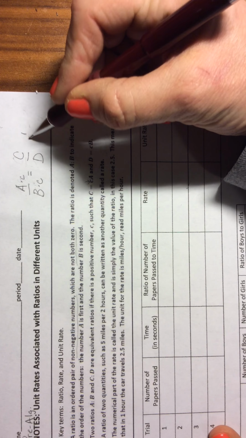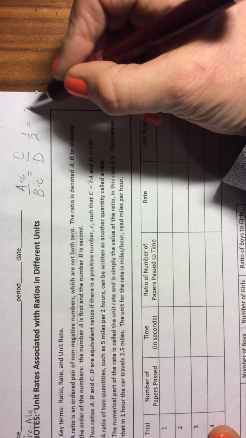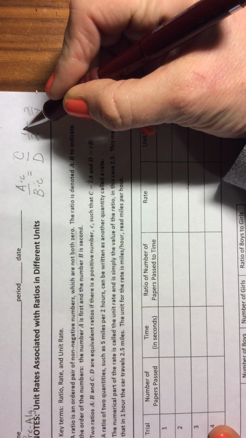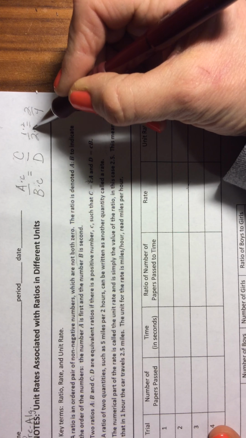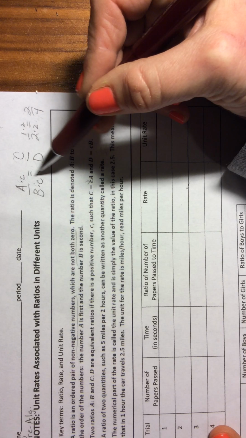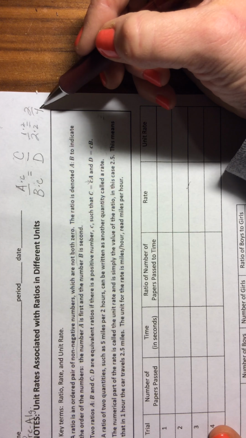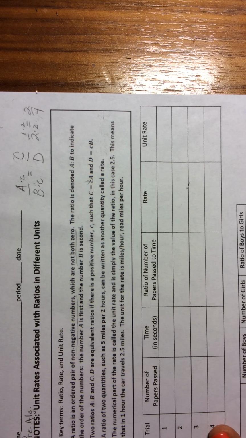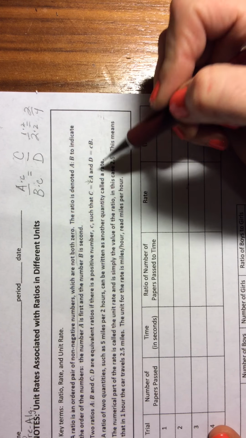So very easy example, if you have 1/2 is equal to 2/4, we know that that's true because we can multiply the numerator and denominator by 2 over 2, and that would be like our c's there, and we can get an equivalent fraction that way. This little c is called the constant of proportionality, which we'll talk about later.